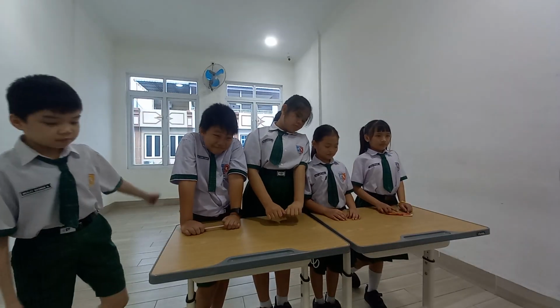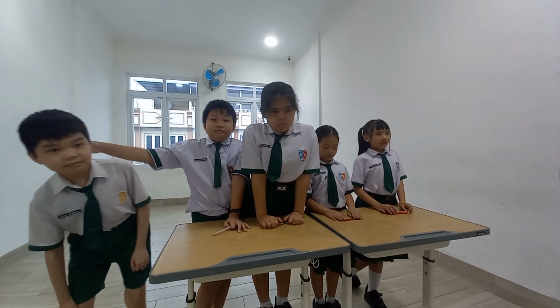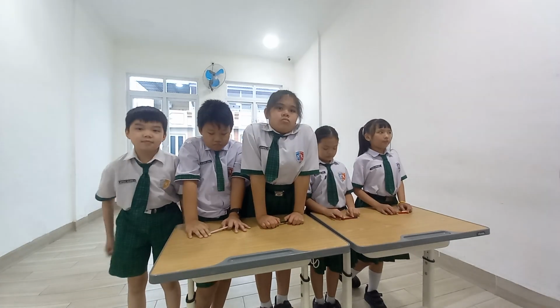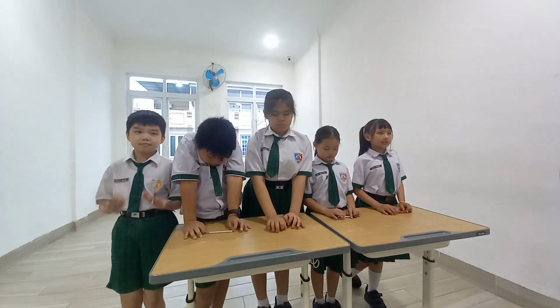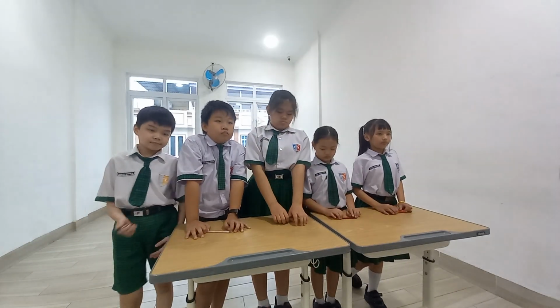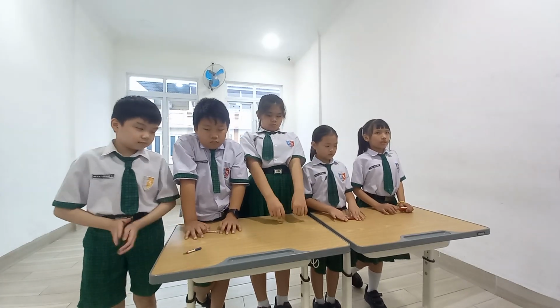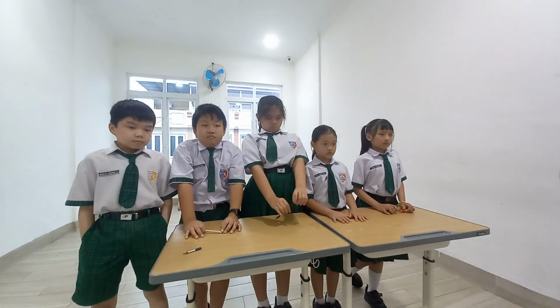Viola, please explain the difference between a cube net and a cuboid net. Cube net has square faces. Cuboid net has rectangular faces. What 2D shapes are on the surface of a cylinder? 2 circles and 1 rectangle. How many lines of symmetry does a square have?